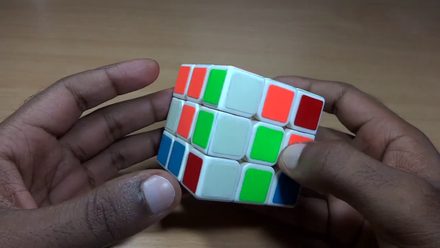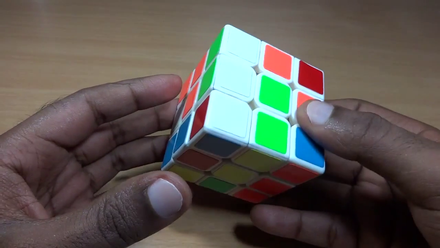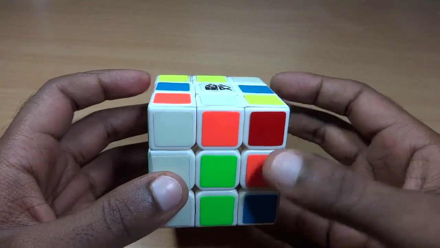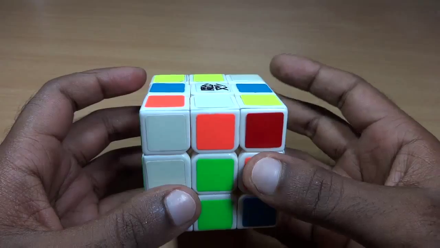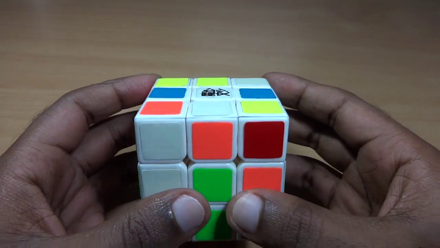Now it's the same scramble and it's the same memorization as before. And now I'll be solving the edges first. I've already done this, the same memorization as well. So I'll be skipping this part. So it's like this.